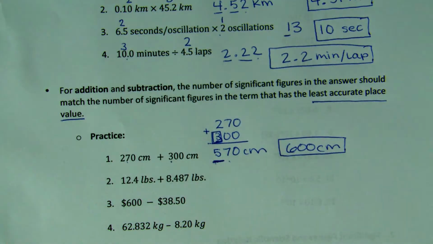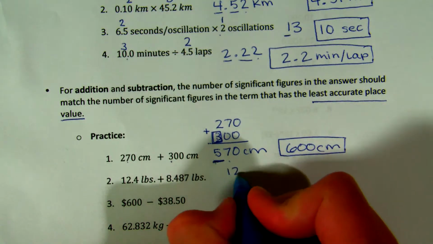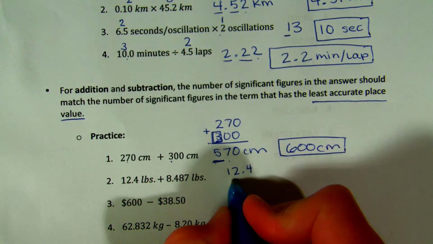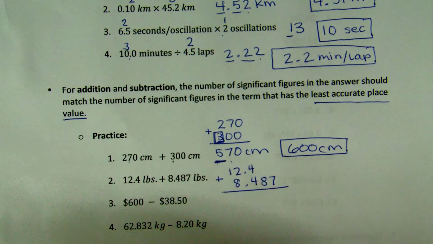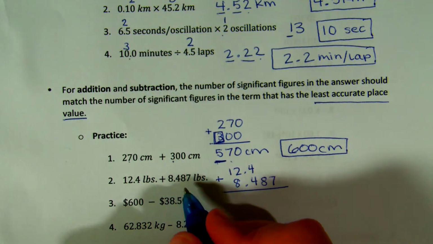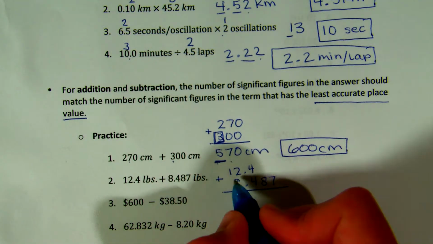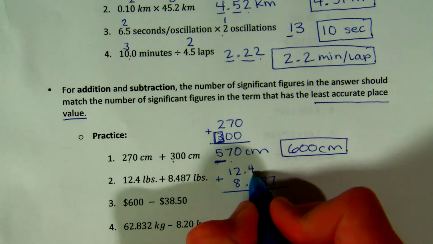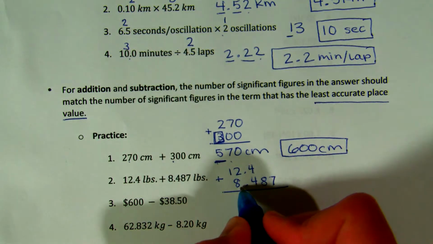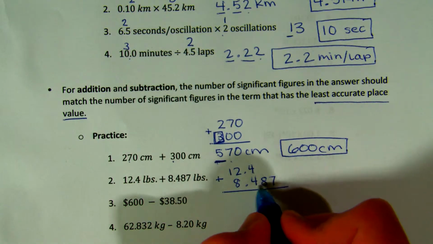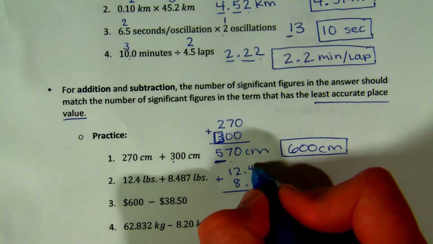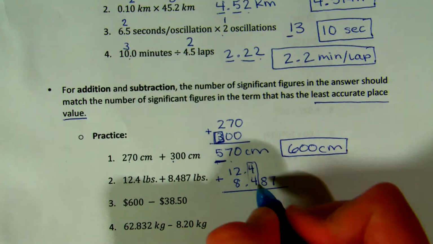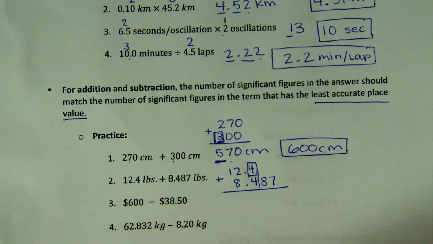If we've got 12.4 plus 8.487, again, I'm going to line them up so we can think about what place value each one is measured to. Notice I'm not counting the significant figures in these. I'm looking at place value. We see that 12.4 is measured to the tenths, and 8.487 is measured to the thousandths. Our answer will have to be rounded to the tenths because that's our least accurate value to start with.